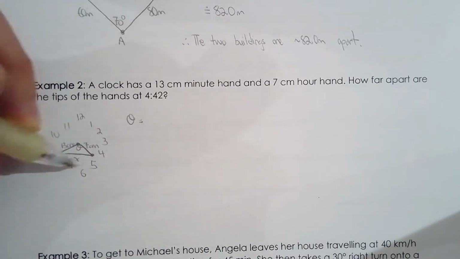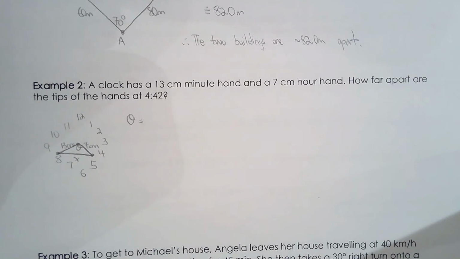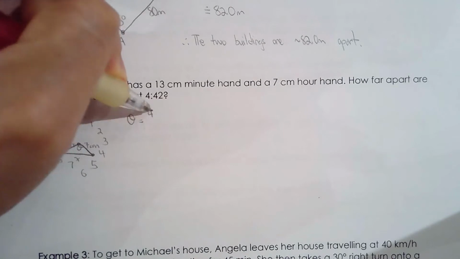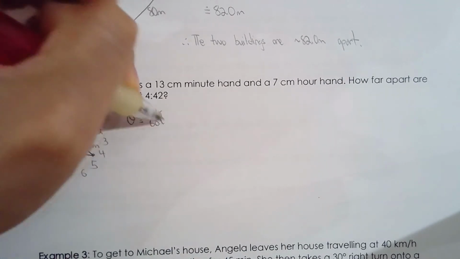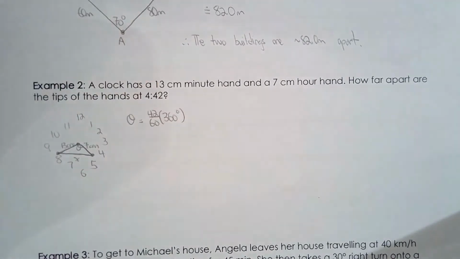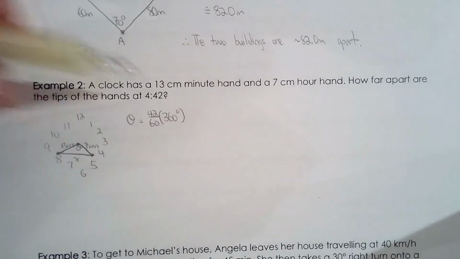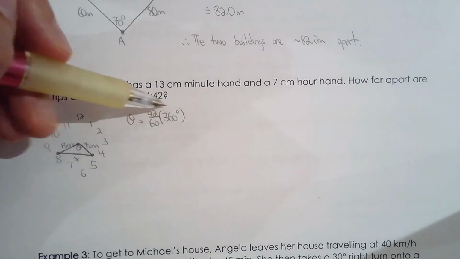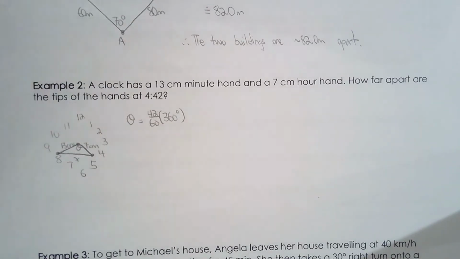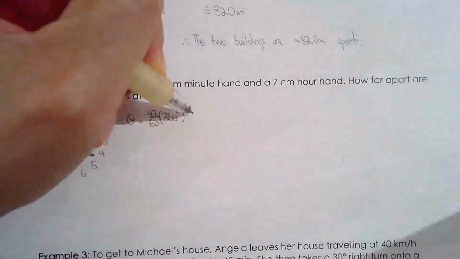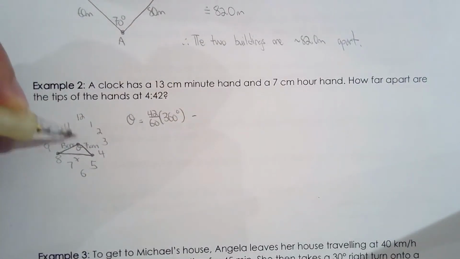So the minute hand rotated how many degrees? Well, one full turn is 360 degrees, but the minute hand did not perform one full turn. It only did 42 out of 60, because it's 42 minutes of the 60 minutes to complete an hour. So 42 over 60 times 360 degrees. That's how much the minute hand has rotated. Now, I'm going to subtract that by how much the hour hand rotated, and that should give me theta.